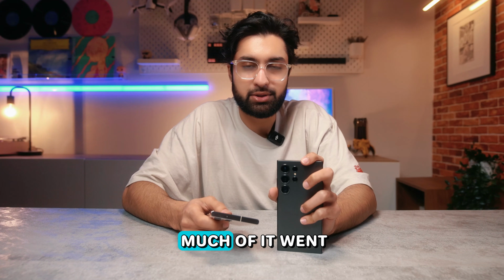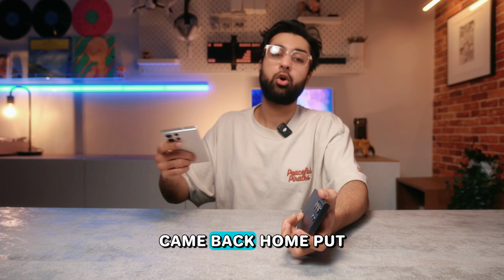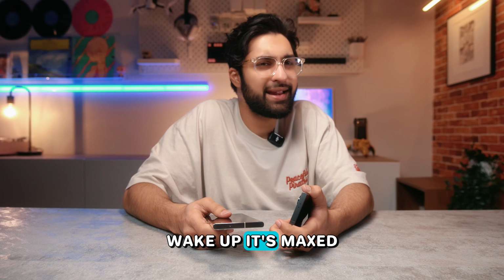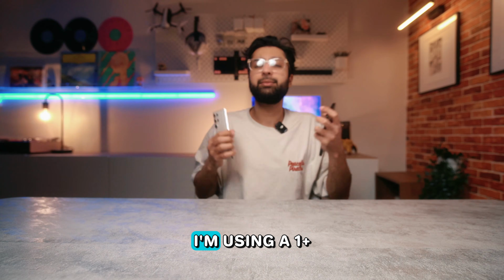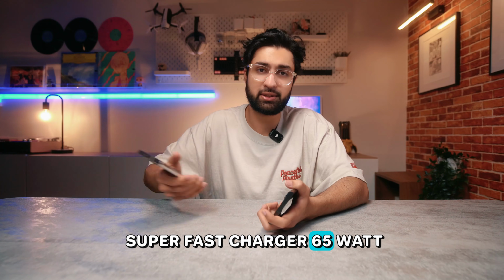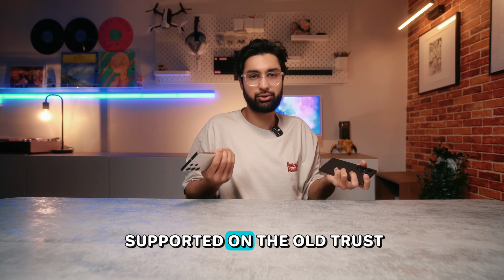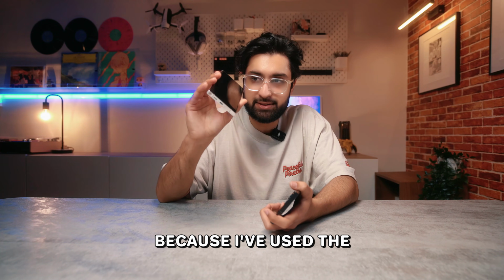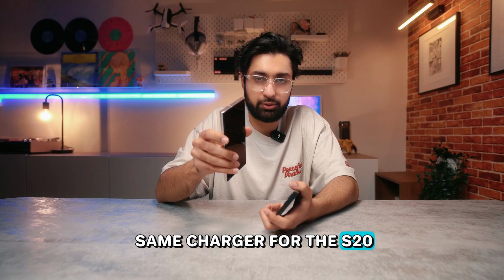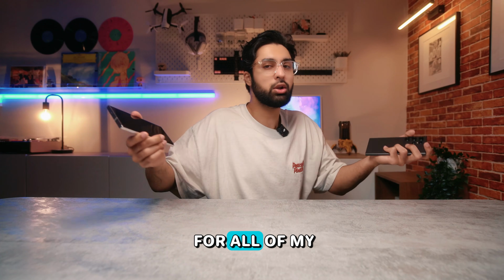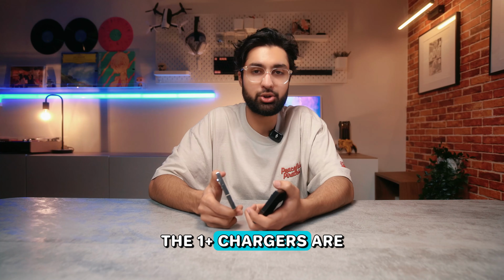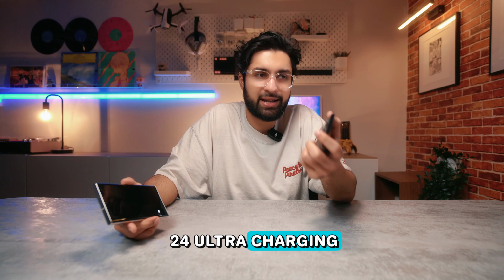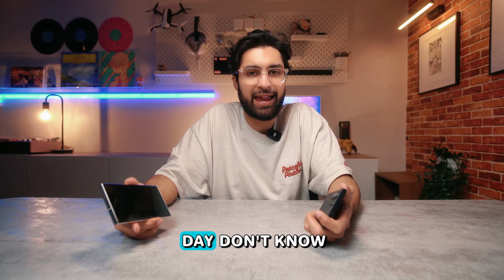I just didn't think much of it. Went through my day, came back home, put it on charge again the next night, wake up, it's maxed out at 72%. Now I'm using a OnePlus super fast charger, 65 watt. I know that's not supported on the Ultras, but it's never been an issue for me because I've used the same charger for the S23 Ultra and the same charger for all of my other devices. The OnePlus chargers are proper good chargers. So why wasn't my S24 Ultra charging? I still, to this day, don't know.